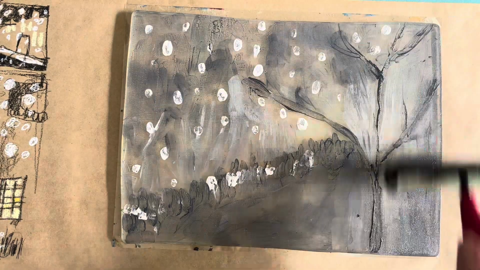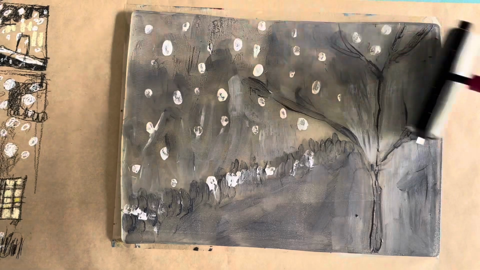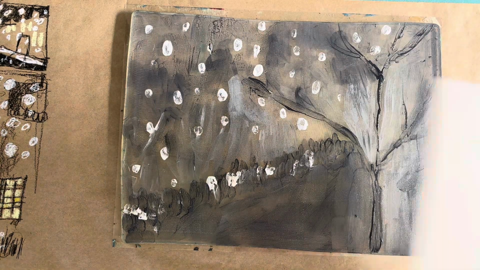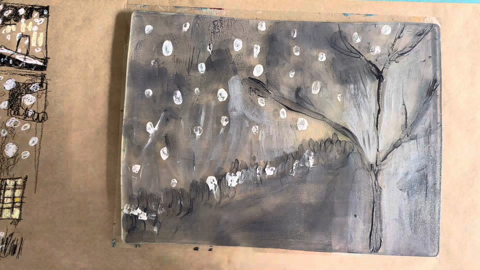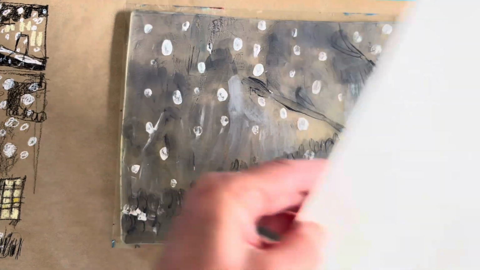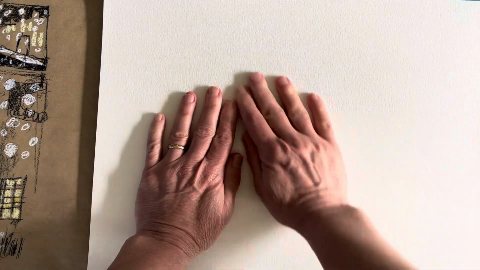and no, this is the 9 by 12. This is the big one. All right, so that should be good. Let's hope that it pulls nicely. All right, which side do I like to work on? Man, I'm going to choose the smoother side, which I think is the back side.